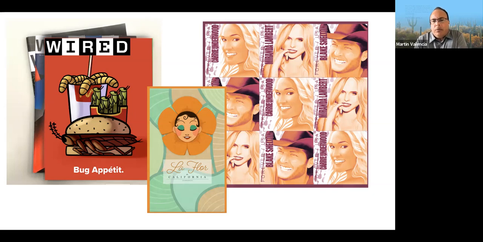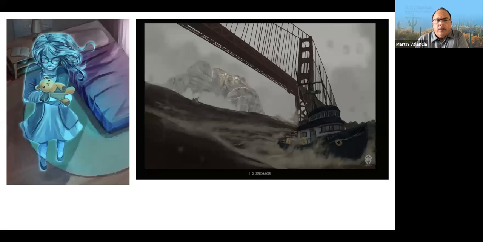Here are some examples that we do on the commercial side. Previously, you saw some examples of character development and concept art. Here's a couple more. The one on the left was a short story. So some students focus on children's books, to youth and adult literature as well. So there's that.